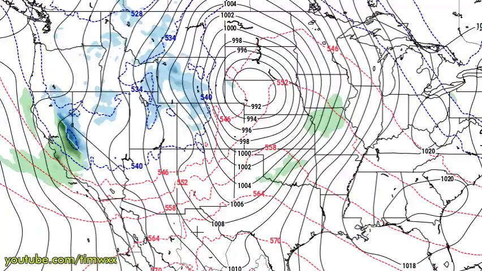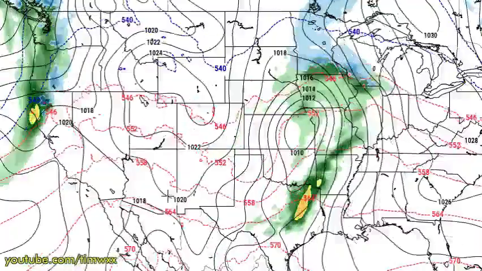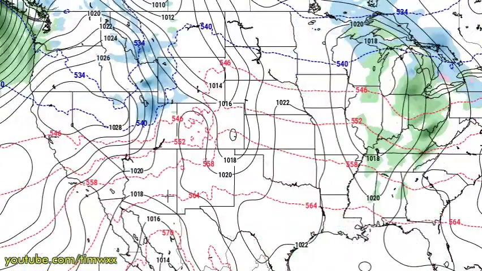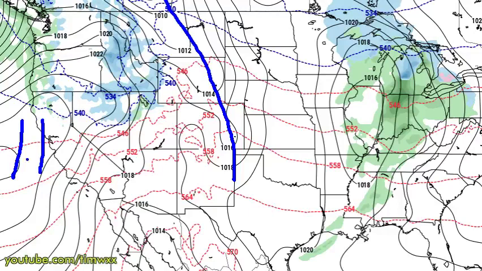And further out west, I think I've lost my place here. Let's go back. Okay, so lee side trough in Colorado and Wyoming. And then it looks like we've got a little bit of high pressure developing into California and Nevada. So we're going to get some clockwise flow around that. So that'll give us some cold air advection into the southwestern U.S.